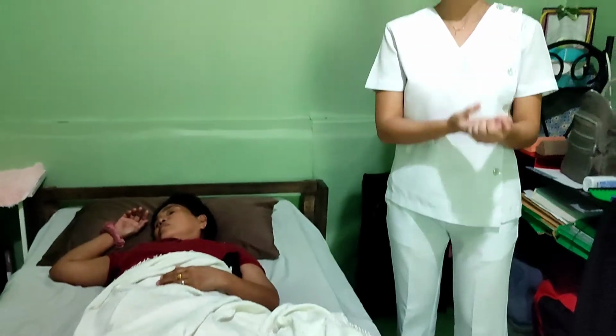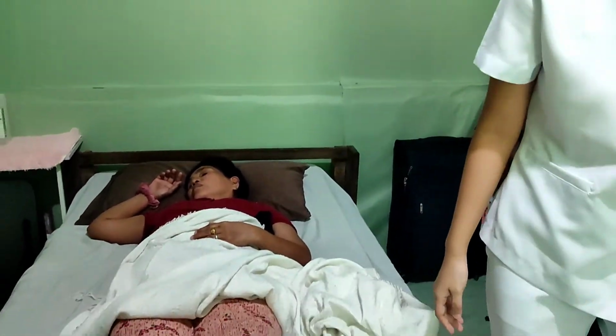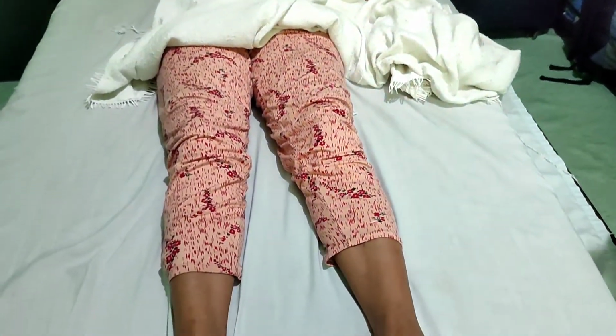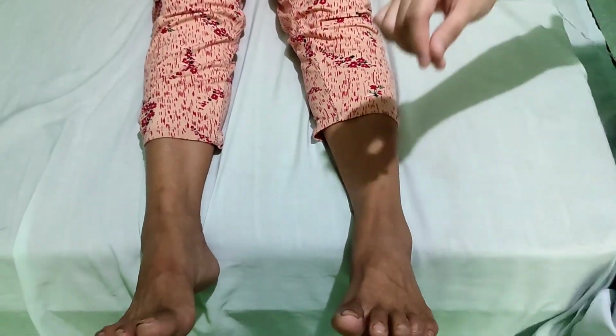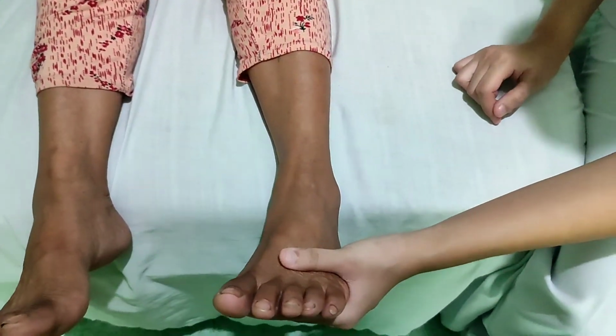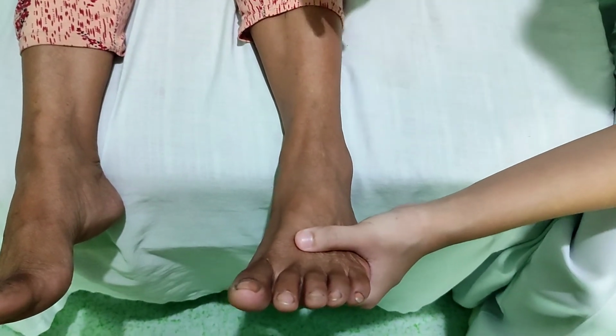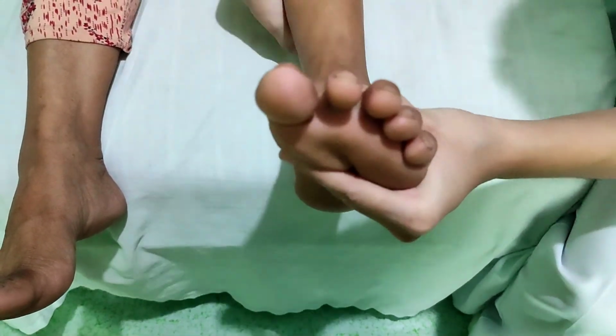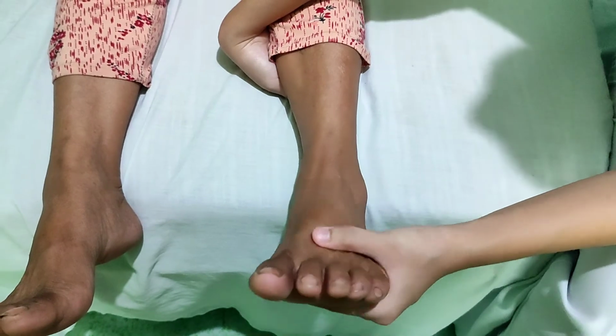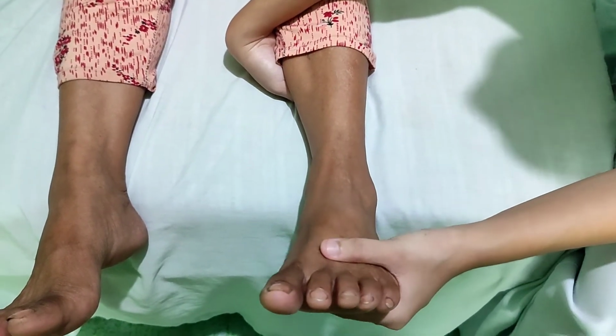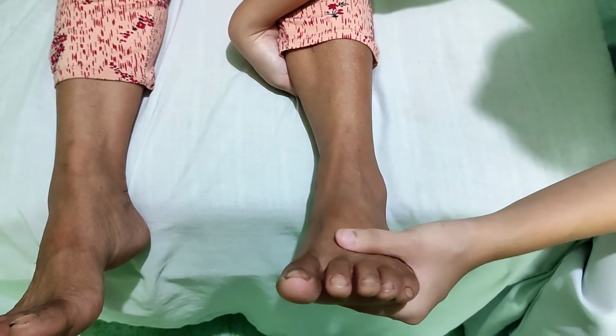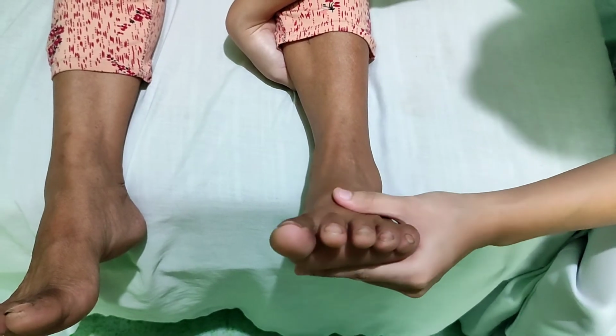Next is the range of motion of the ankle. Okay, so the first one is dorsiflexion. Cup the patient's heel with your hand and rest the sole of the foot against your forearm. Steady the leg just above the ankle with your other hand and put pressure against the patient's sole of the foot with your arm to flex the ankle.